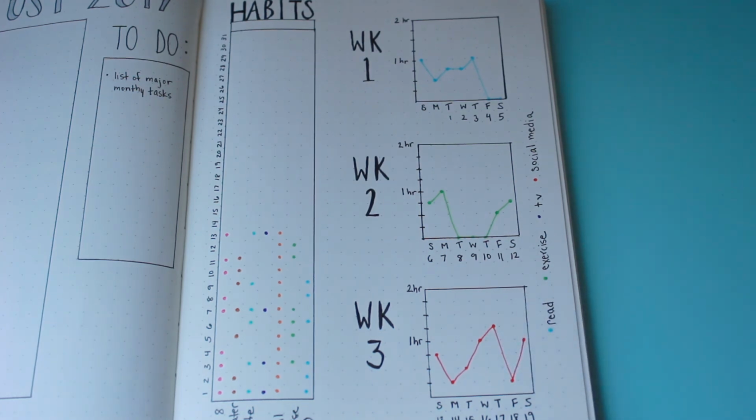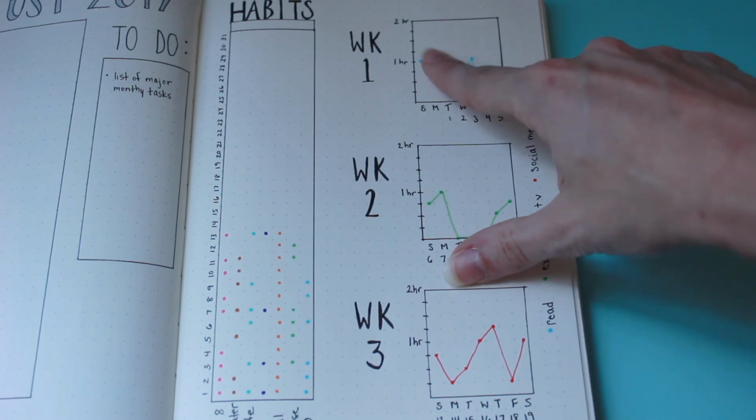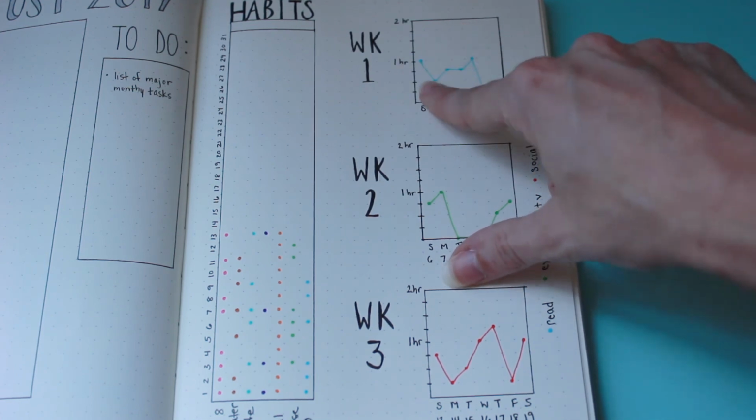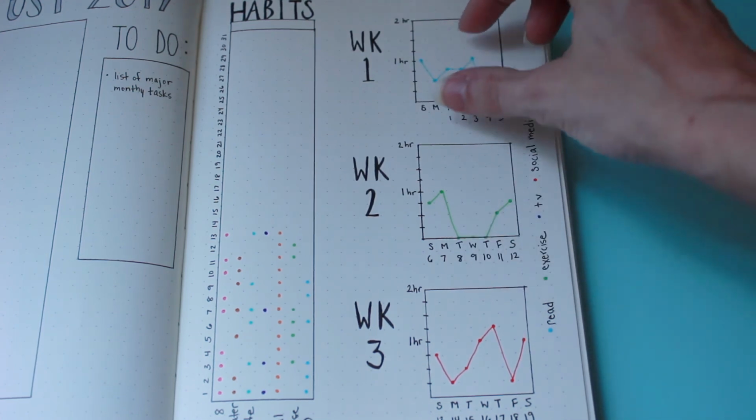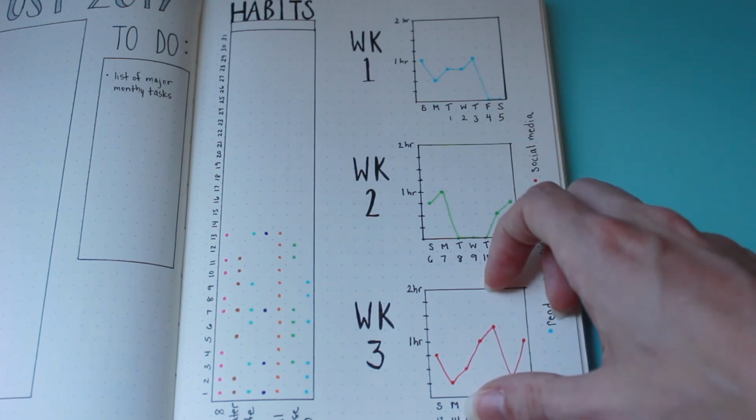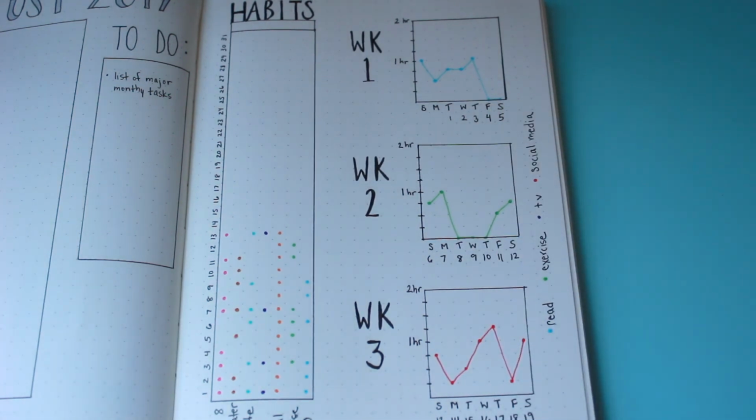That's another way that you could compare them that maybe is a little bit easier to interpret visually for you. So whether you want to have multiple things tracked in the same square so that you can see how they overlap, or if you just want them side by side, you can track them that way.